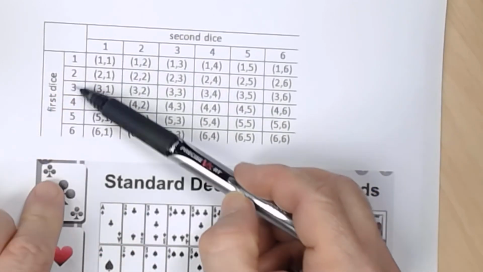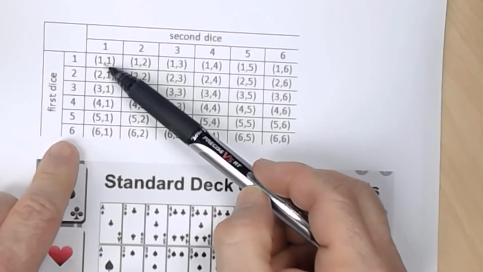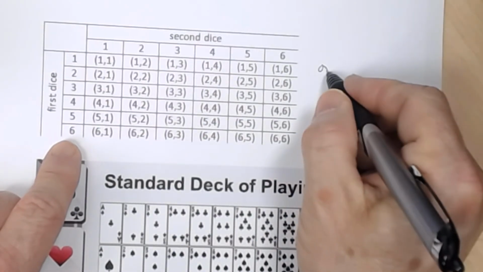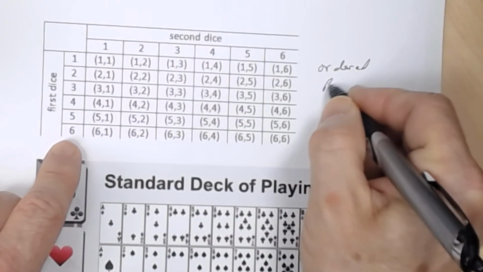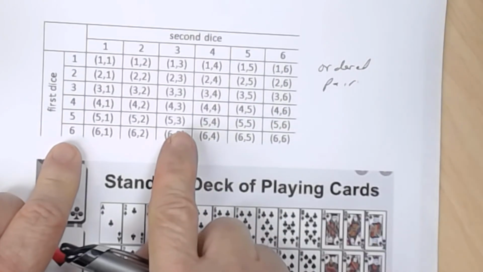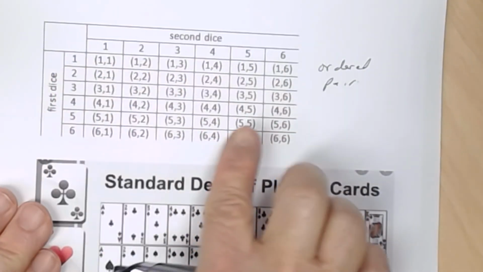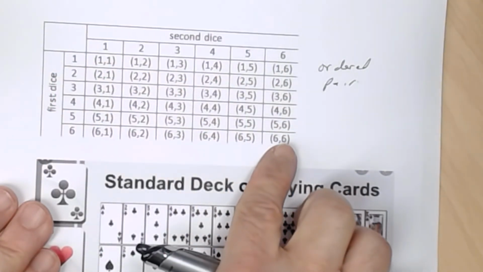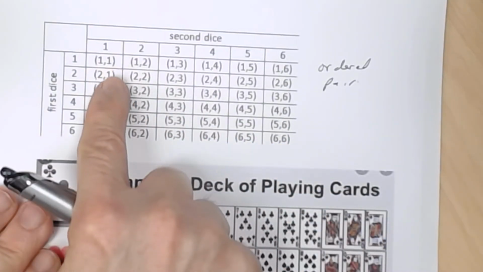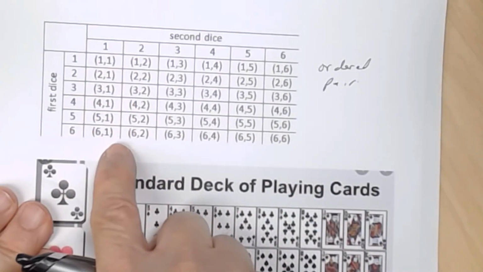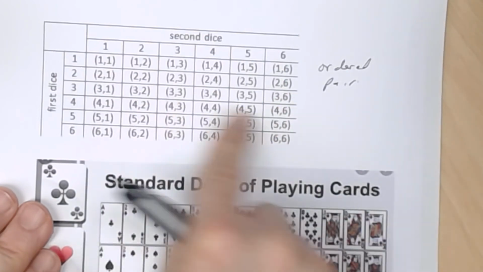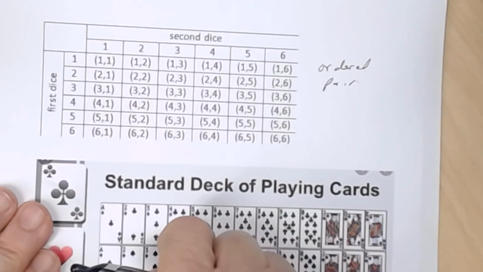So this one corresponds to the first die. They're listed as an ordered pair. Notice, first of all, in this sample space, how many outcomes do you see? 1, 2, 3, 4, 5, 6, and then 6 here, so that's 36, right? 6 times 6, 36. So there's 36 outcomes in my sample space.